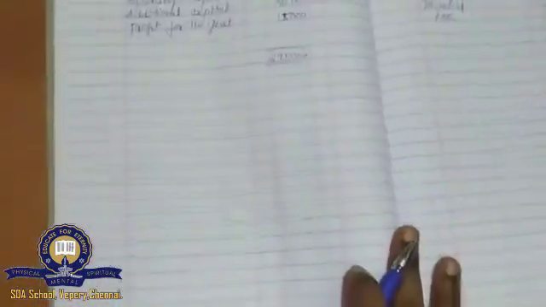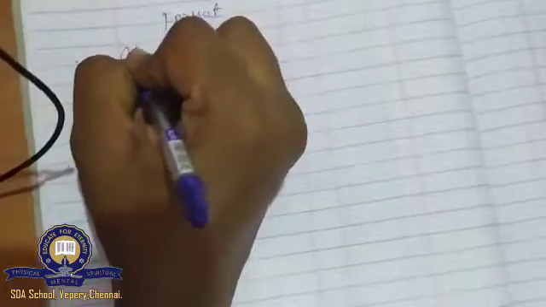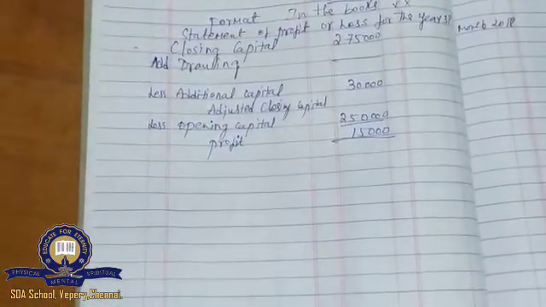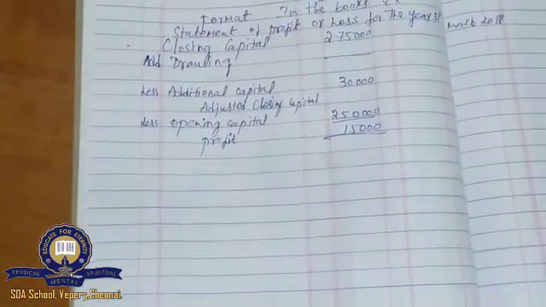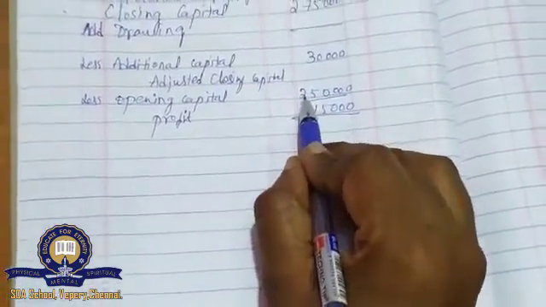So now we are going to put the book format. This is rough work only. Then we are going to follow the book format. Profit is 15,000, so we add 15,000 plus 2,50,000.